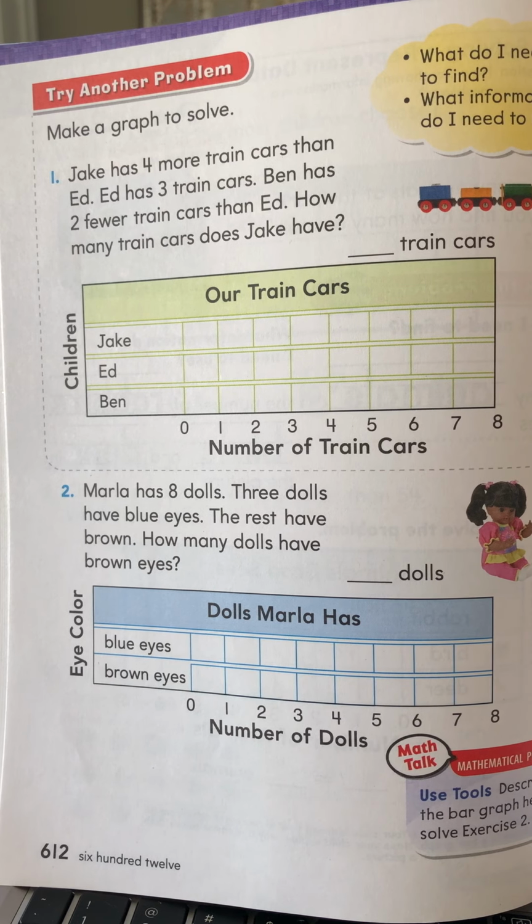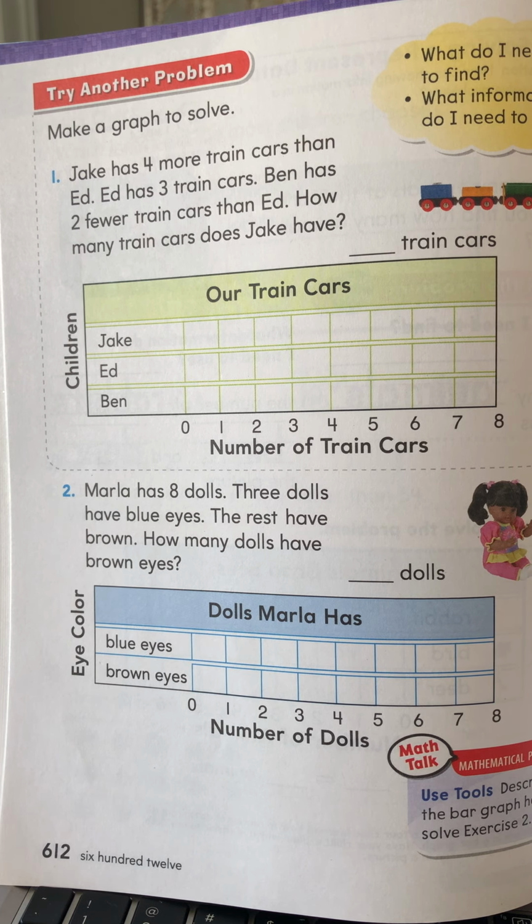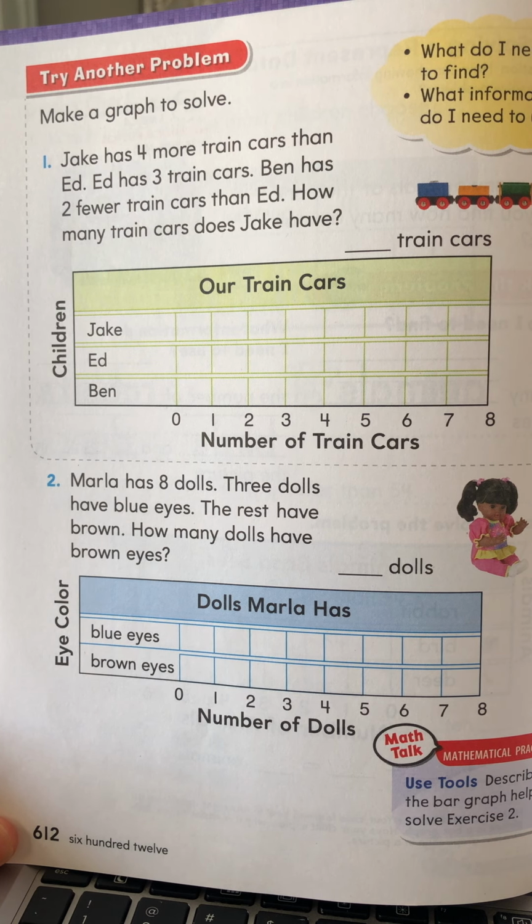So we're going to use the data from our story, and we're going to make a bar graph, okay? So we have to figure out what we need to find out and what information we need to use. So let's read that one more time. Jake has 4 more train cars than Ed. Ed has 3 train cars. Ben has 2 fewer train cars than Ed. How many train cars does Jake have?